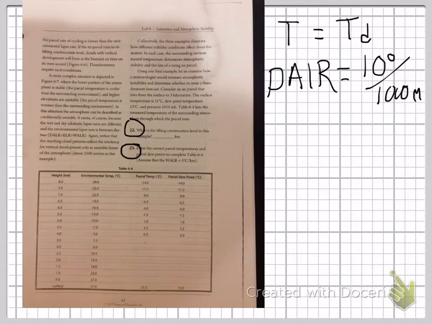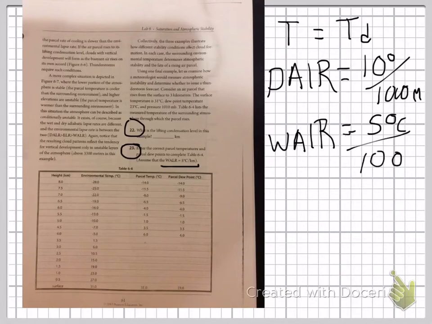And your wet adiabatic lapse rate is written right here, and that's going to be 5 degrees every 1,000 meters. And your dew point is 2 degrees every 1,000 meters.